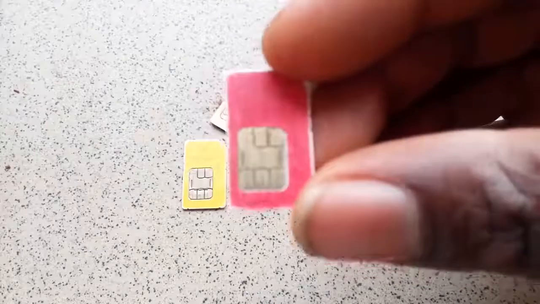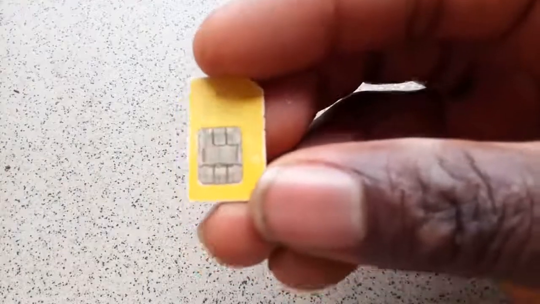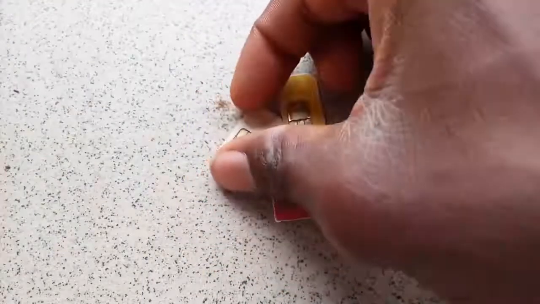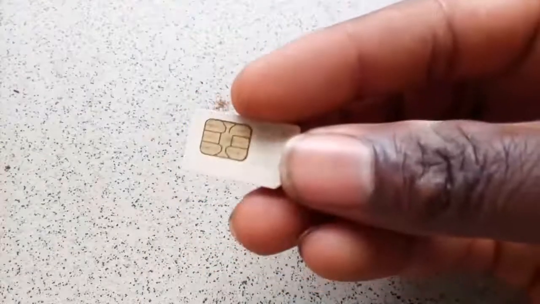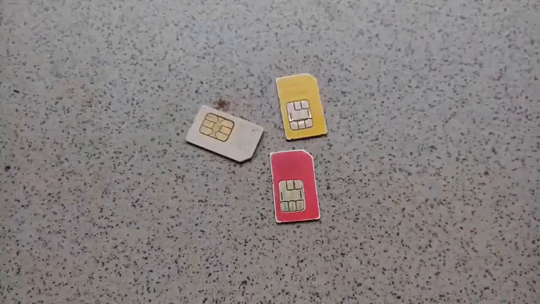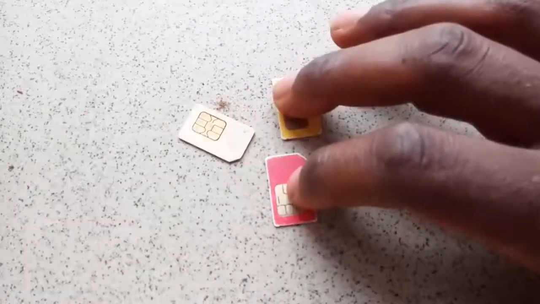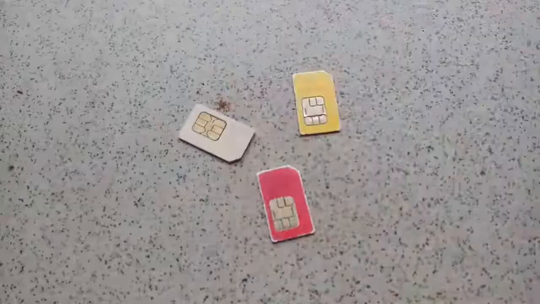Look at this SIM card. It's different from this other SIM, and it's also different from this other SIM. So I will be teaching you how you can get free internet, free calls on any of these SIMs.